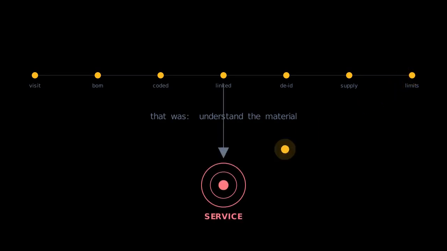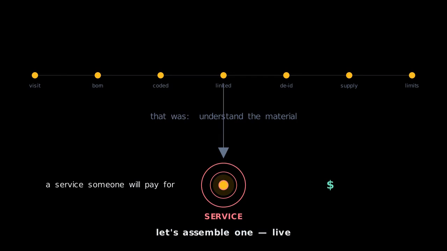This, finally, is the build, because knowing the material isn't the goal. Turning it into a service someone will pay for, that's the goal. So let's assemble one, live, from everything you now know. First, what are you even building?